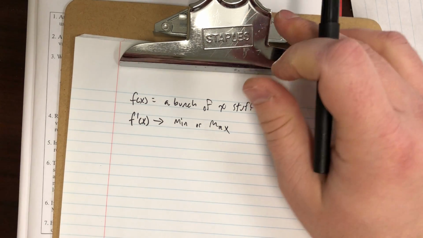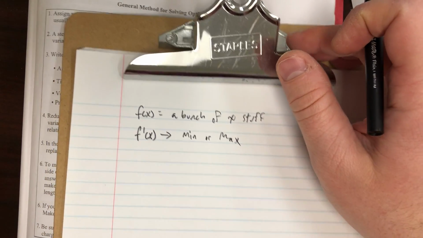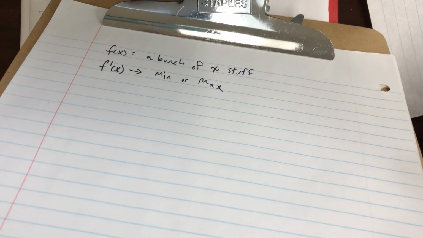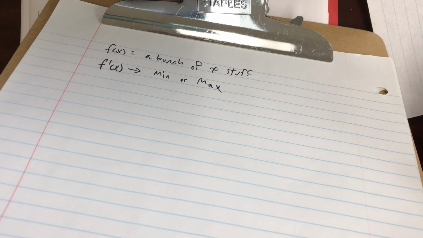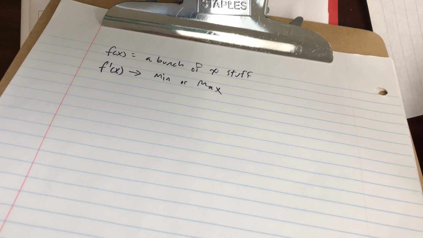Okay, let's jump into our first example. Number one at the bottom says two numbers sum to 40. I'm hiding it because I have my work from when I've done this in the past. Find the numbers that maximize their product.